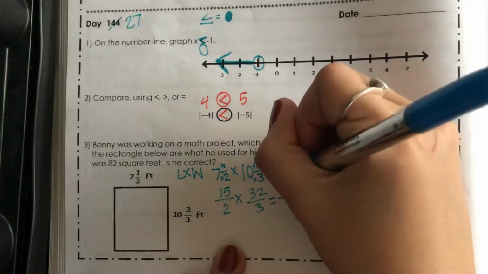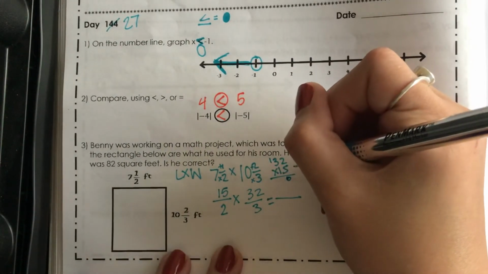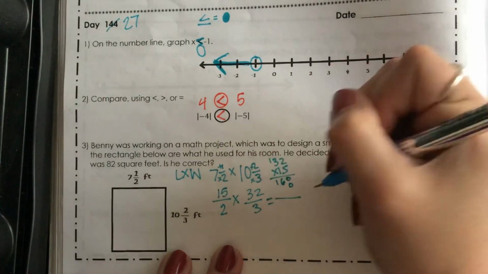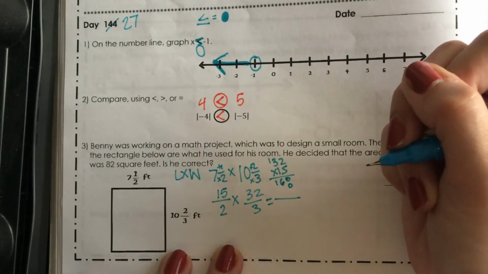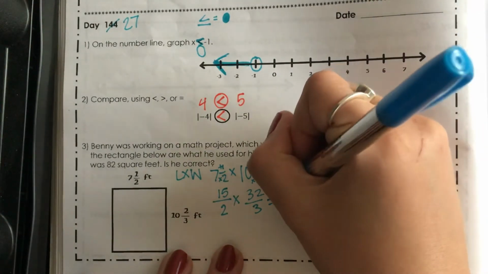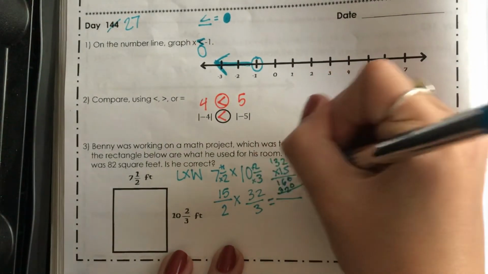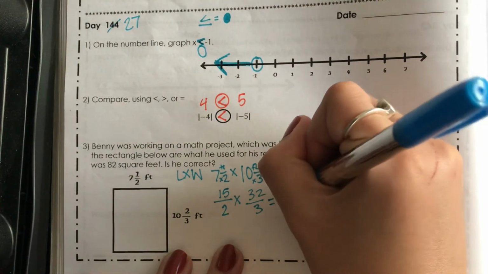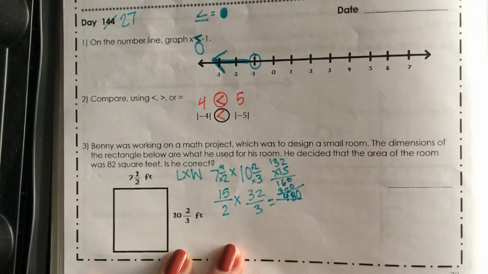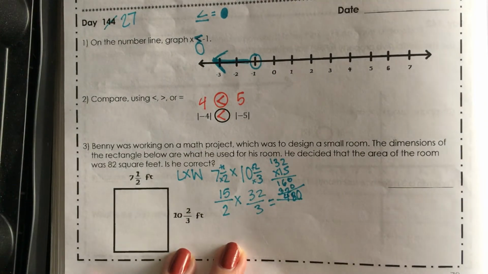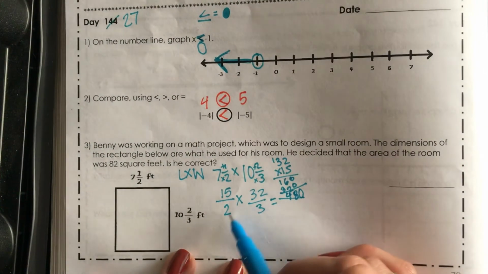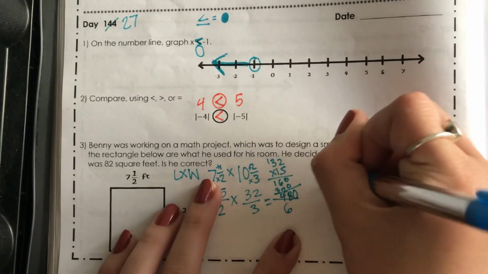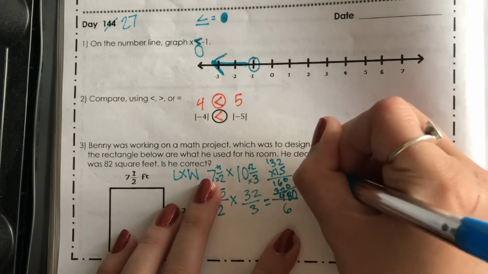5 times 2 is 10, 0 carry the 1, 5 times 3 is 15, plus 1 is 16, 0 as a placeholder, 1 times 2 is 2, and 1 times 3 is 3. So when we add these together, we should get 480. Okay, we've got 480 over 2 times 3 is 6. Okay, so now we have to do 480 divided by 6.